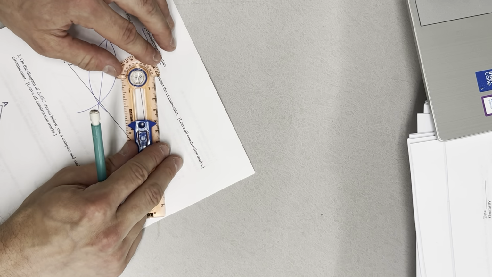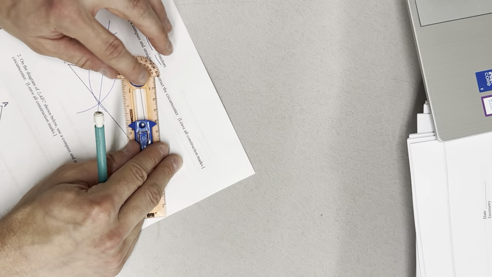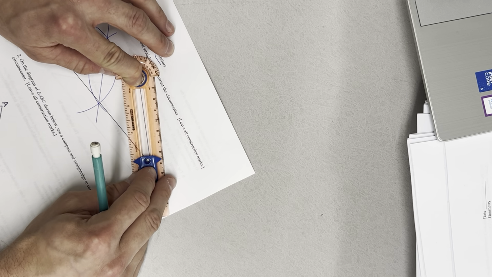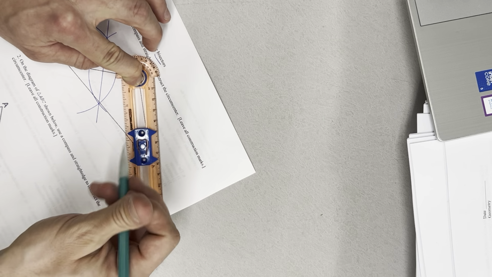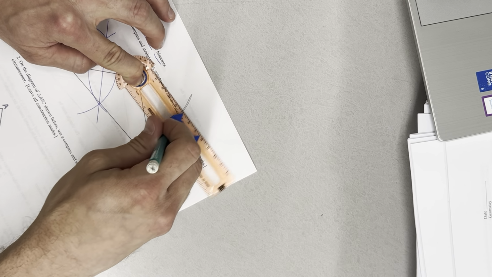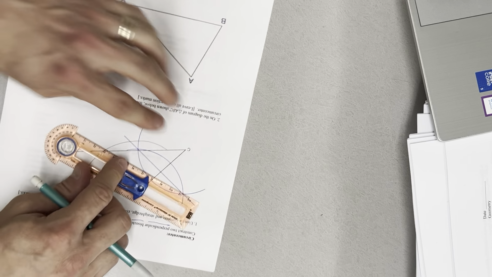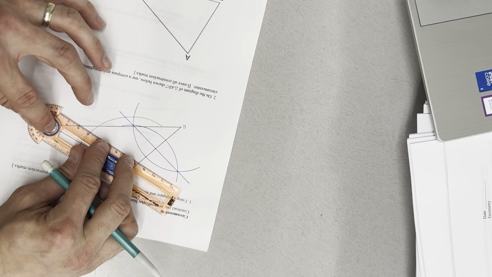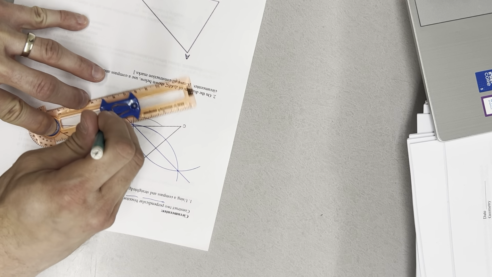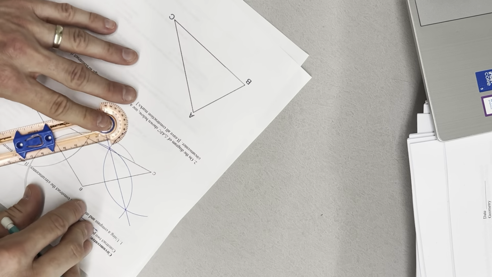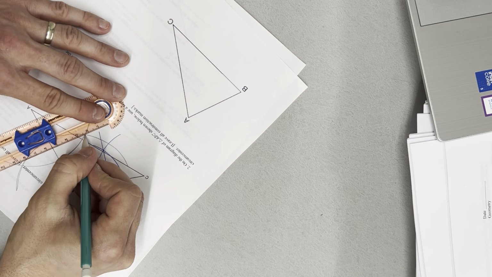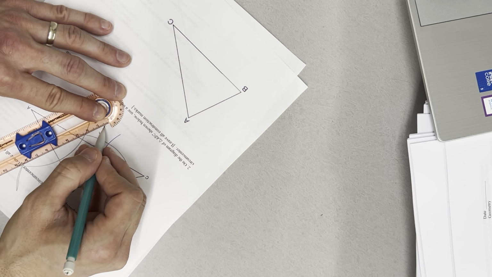I'm going to do BA now. It does not matter which two sides you do. I'm going to go more than half of the line segment. I'm going to go to the other endpoint. I'm going to draw in my perpendicular bisector.